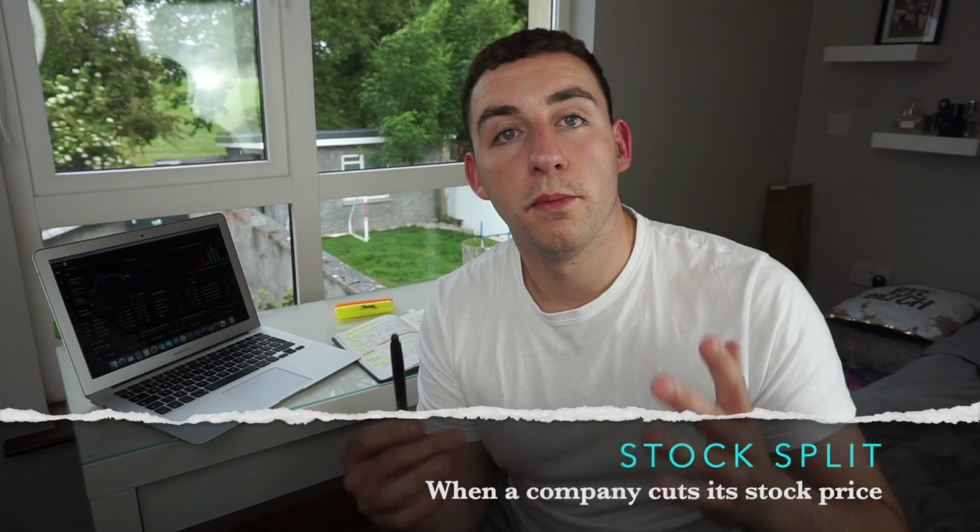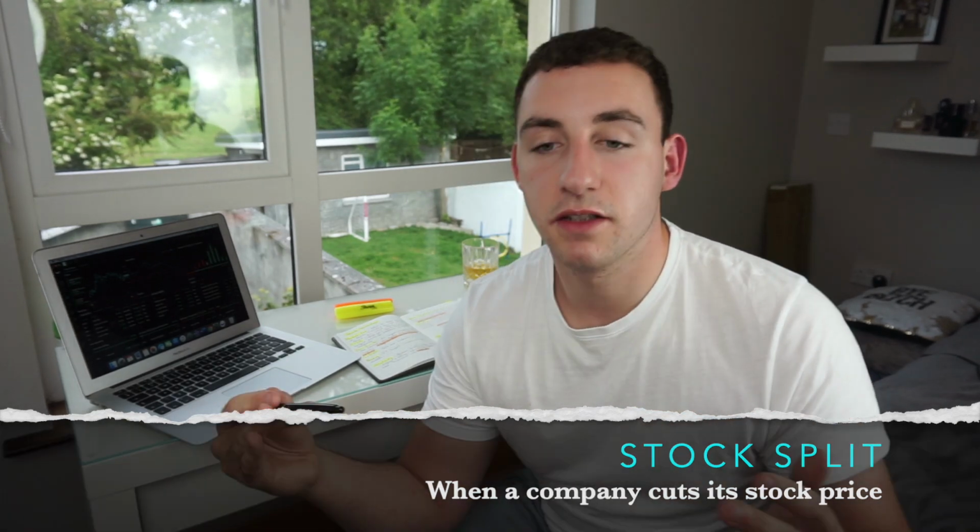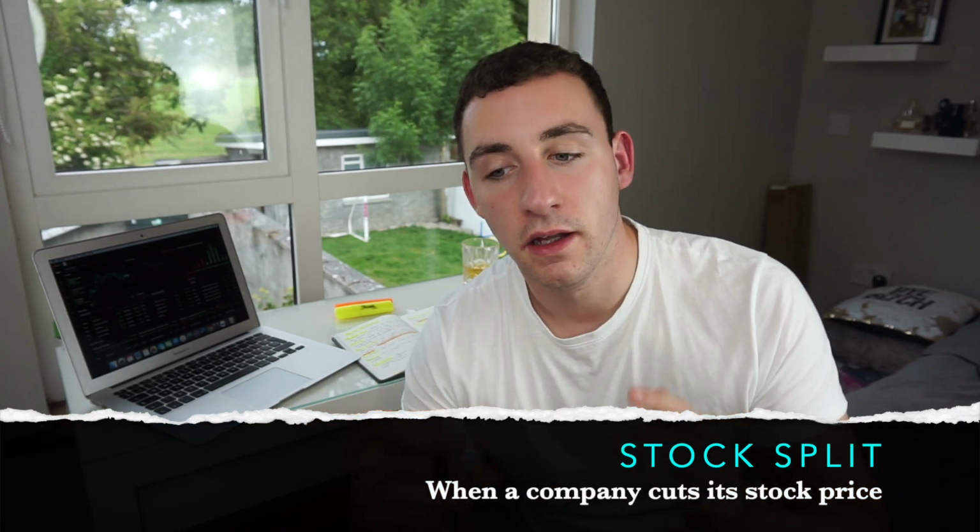Term number 11 is a stock split. So what is a stock split? A stock split is when a company cuts their stock price in half to attract more investors. If I had one share of Tesla and they decided to split the stock, I would now have 2 shares of Tesla for the same amount of money. It just increases the attractiveness to new investors.